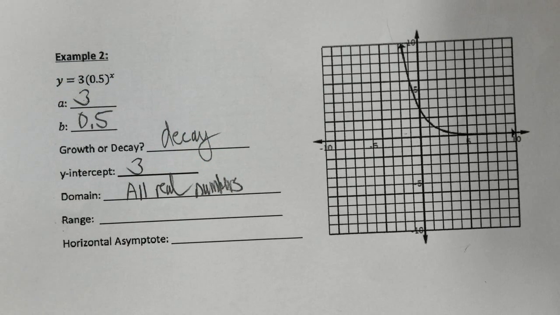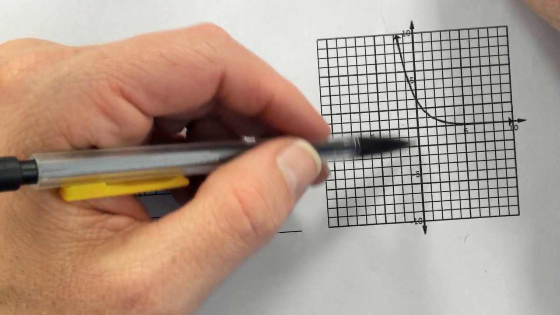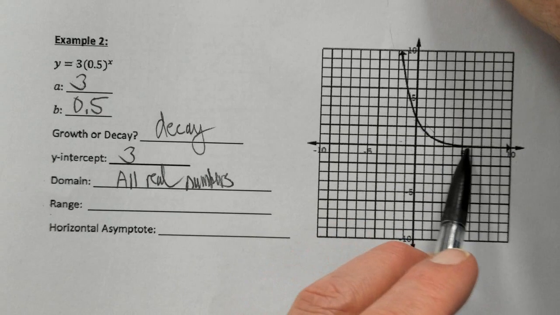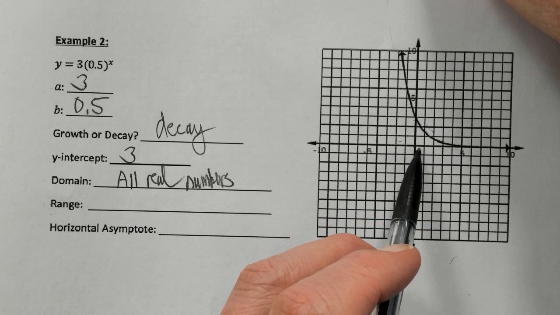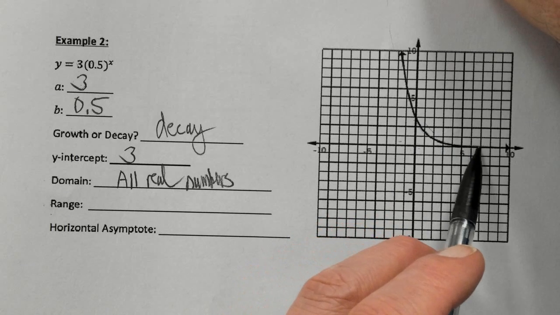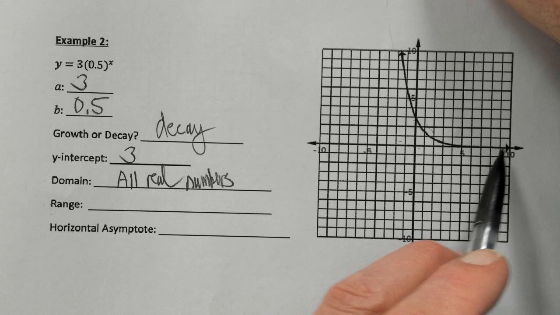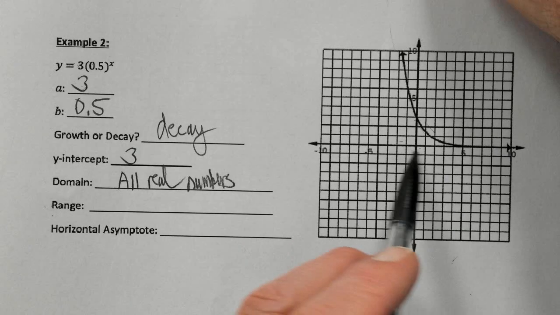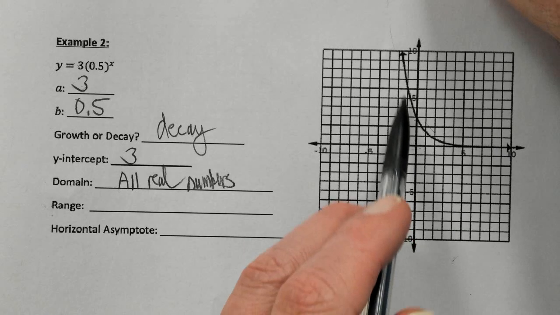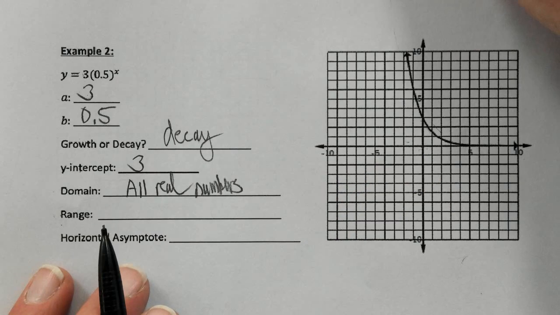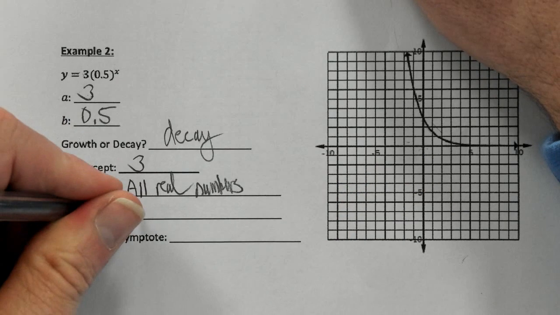Meaning there's no limitation on the domain. You can put any number you want in for the domain. The range now, we're looking at the y side of this. There is a boundary on the y side because this graph will never get lower than this 0 line. So 0 is actually the lower bound, and then everything above that counts. And so our range is going to be y.